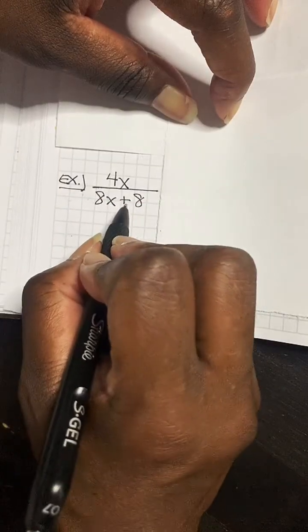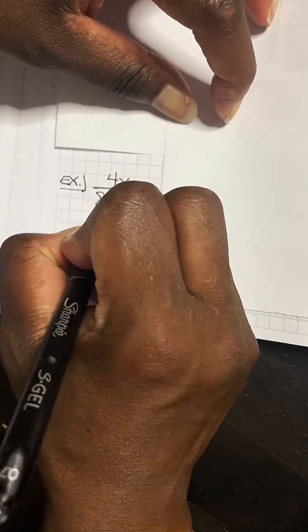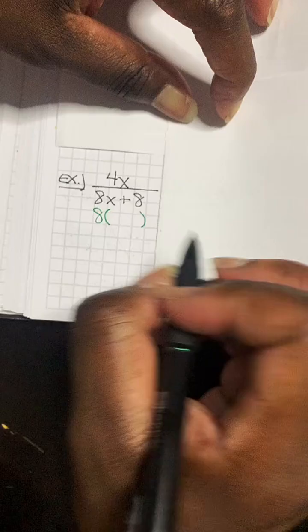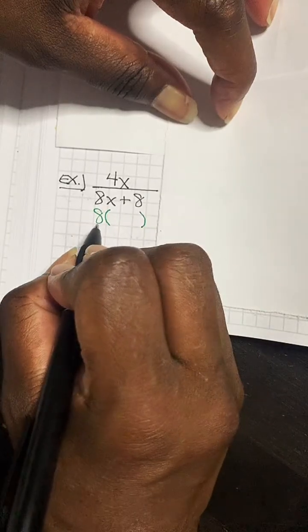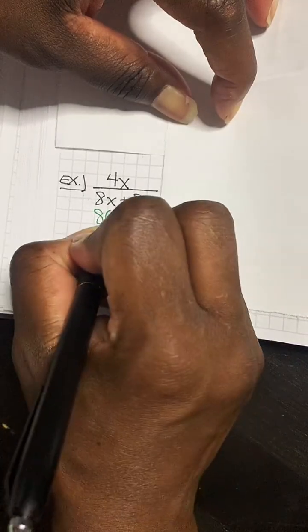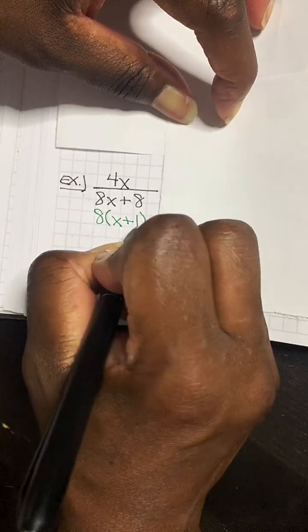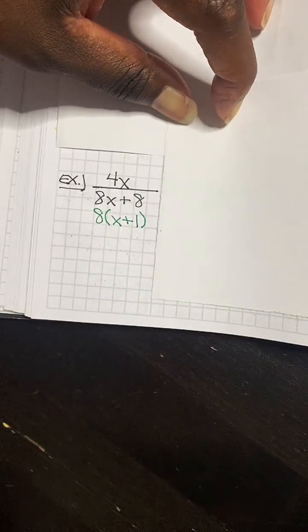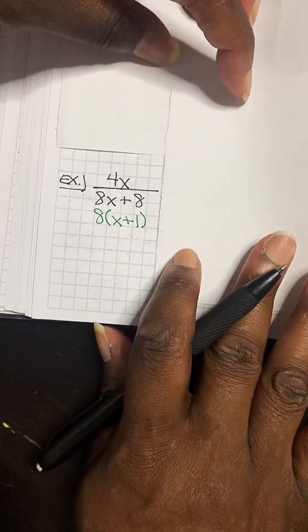Thank you, babes. All right, so we have 8x plus 8. So that means we have an 8 in common. So when we factor out an 8, it's basically dividing the original by your GCF. So 8x divided by 8 will give me x, plus 8 divided by 8 will give me 1. All right, so that side is factored as far as it can be.